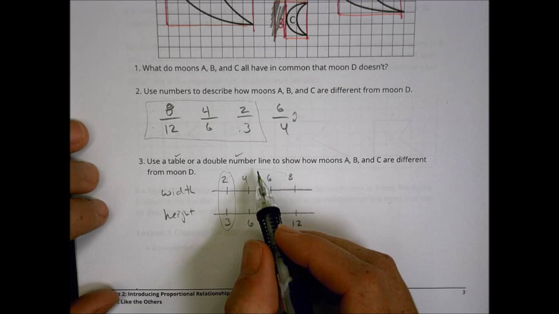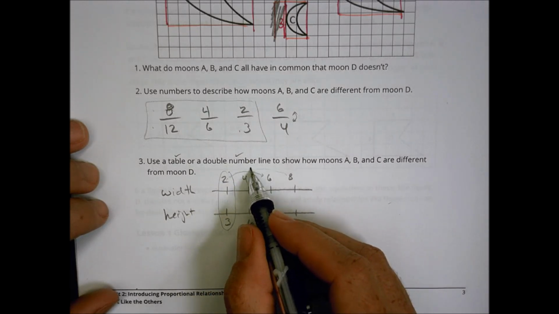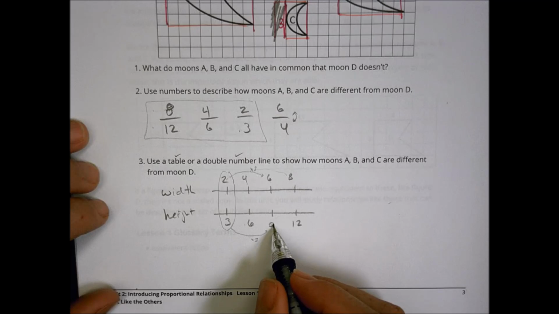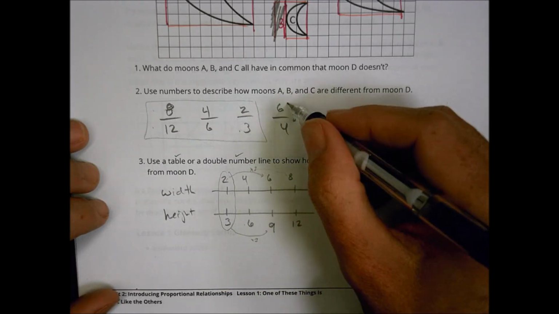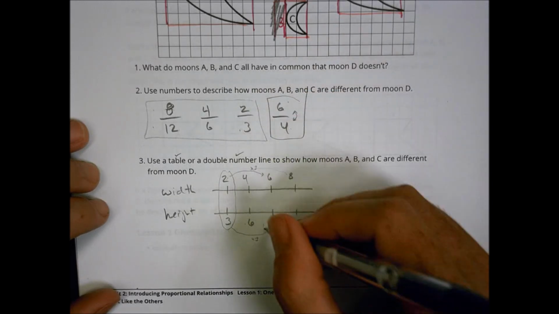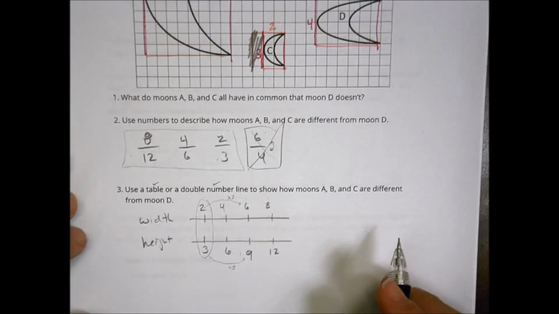So if we were to have one with a 6, to get from 2 to 6 would be 2 times 3, and 3 times 3 would end up with a 9 right there if we were asked to figure out what was missing. In our case, we had a 6 to 4. Well, 6 to 4 is definitely not 6 to 9, and that's why letter D, or moon D, was just not going to work. All right.